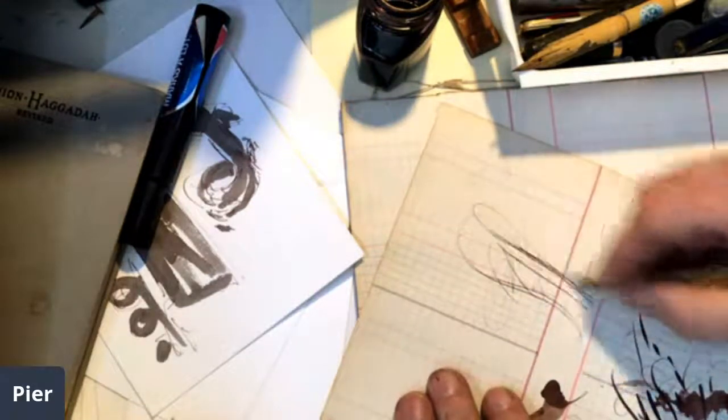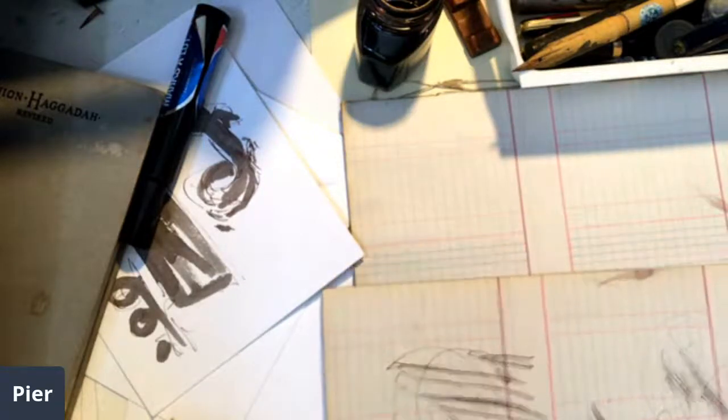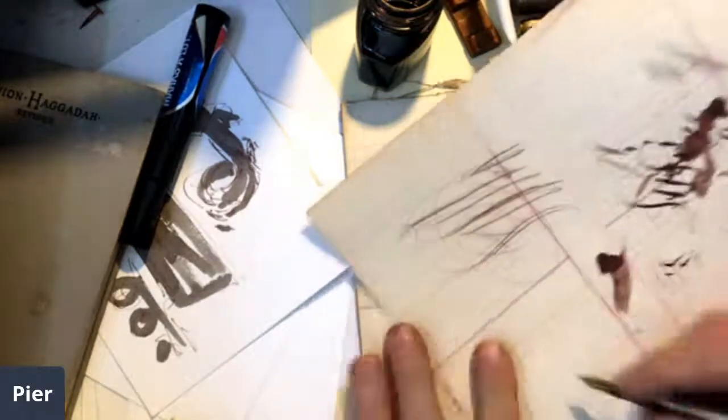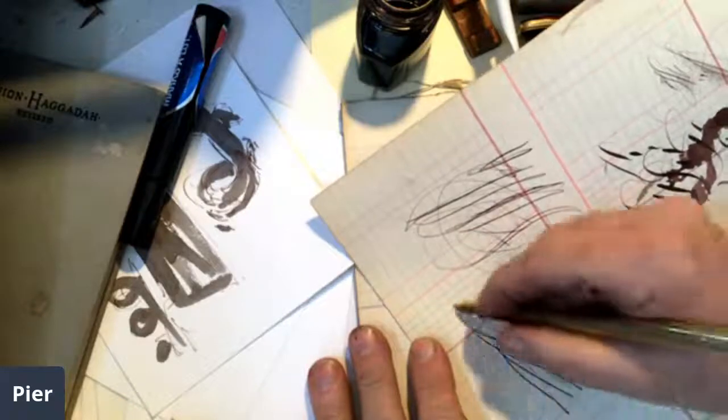I'm sure somewhere down the line I'll find a Skyline nib that will. Frederick, that was disgusting. And is it in fact? I always think of red hair as being sort of bristly.